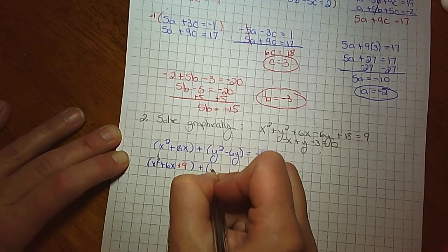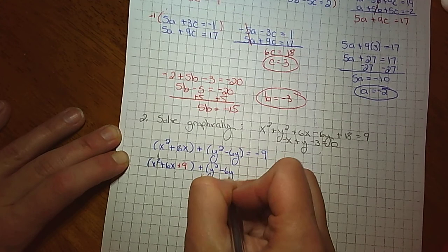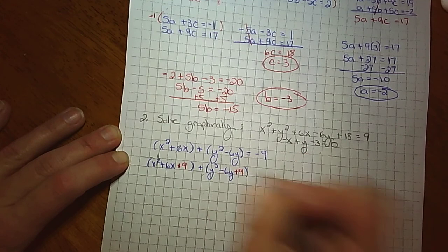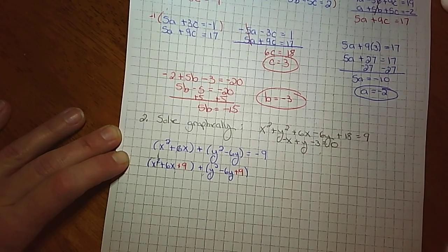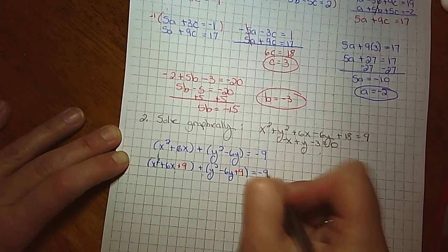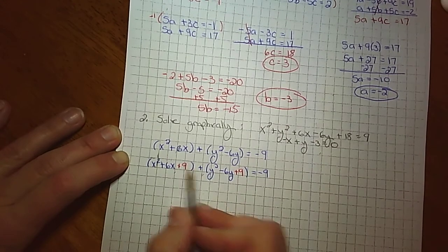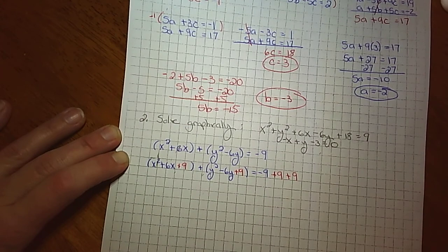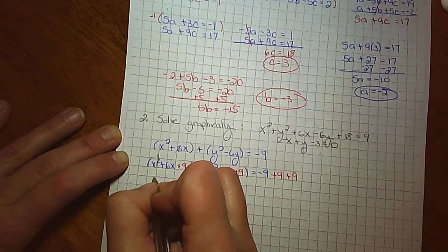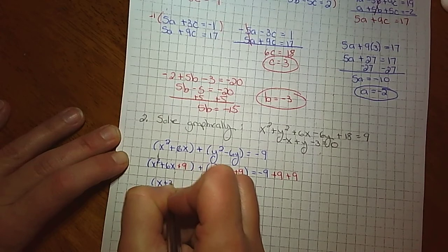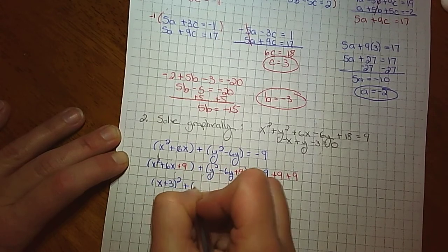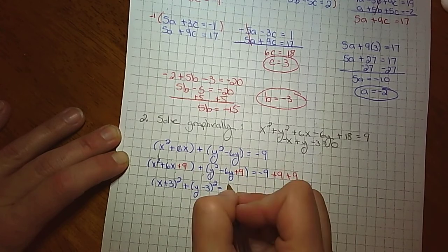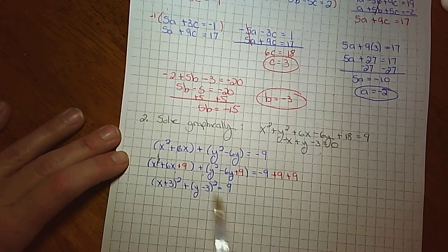Plus, we're going to do the same situation here with the y's. Half of 6 is 3. 3 squared is 9, so I'm throwing a 9 in there. Equals. Now, remember, we have to keep our equations balanced, so whatever we added new, you have to add new to the other side. This now creates the equation x plus 3 squared plus y minus 3 squared equals, adding all those up, 9. And there's my equation of a circle.